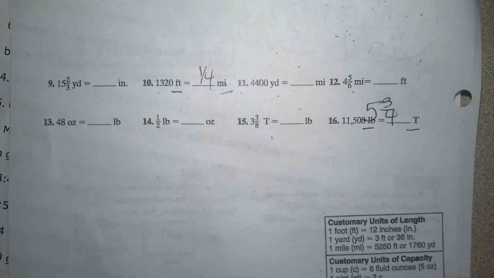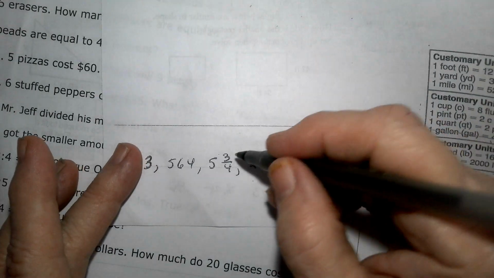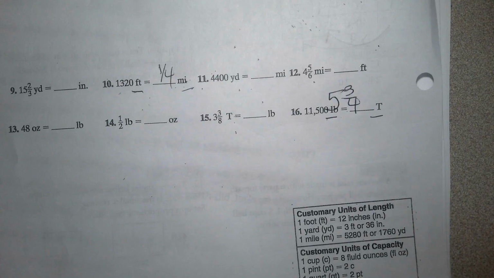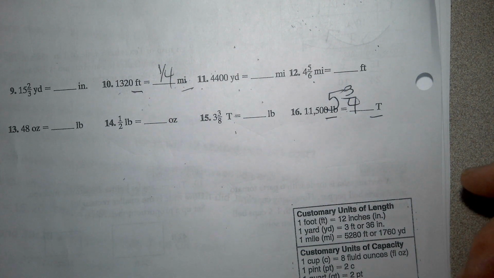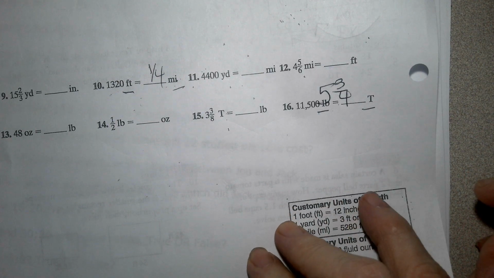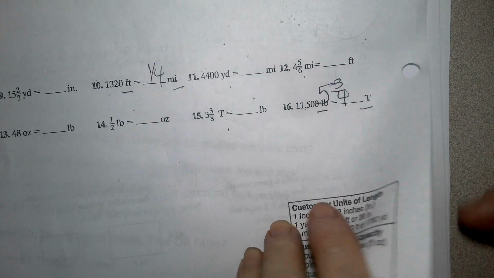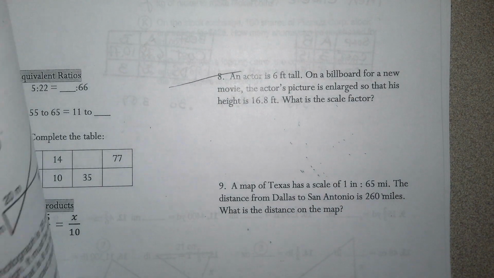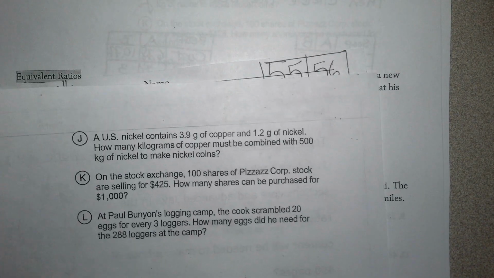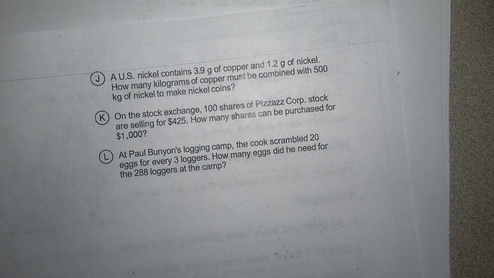Oh, never mind. Okay. And then, let me see here. Alrighty. Do any of these look hard? Girls, let's focus. All right. Girls, we've got a couple more.